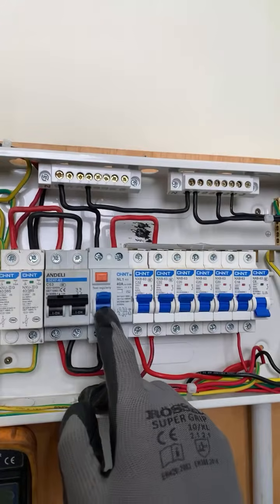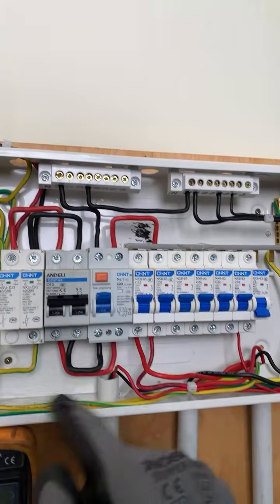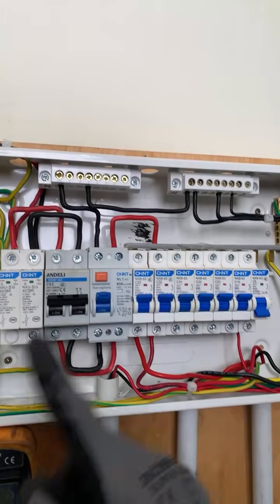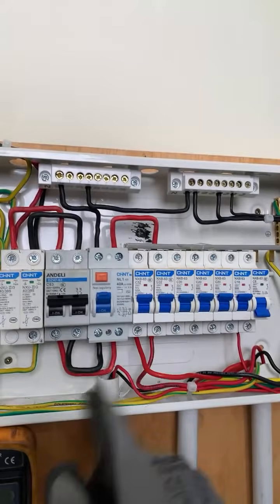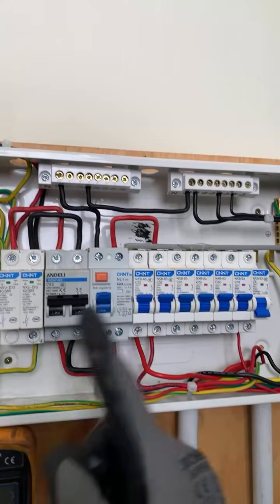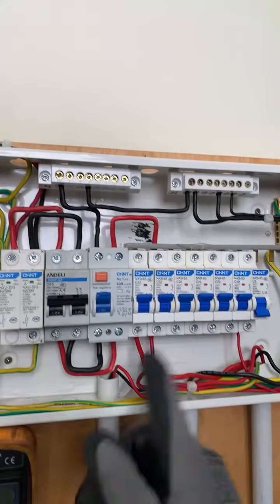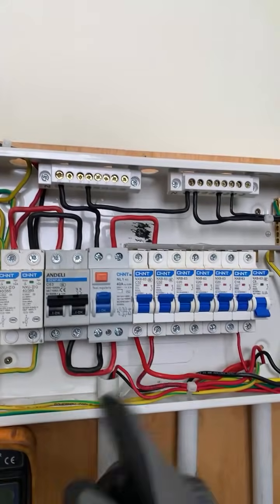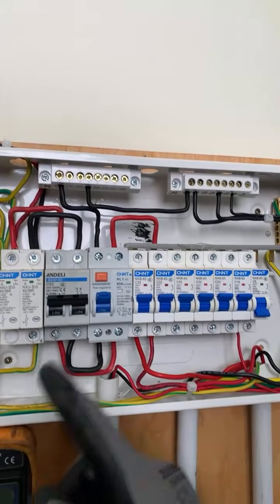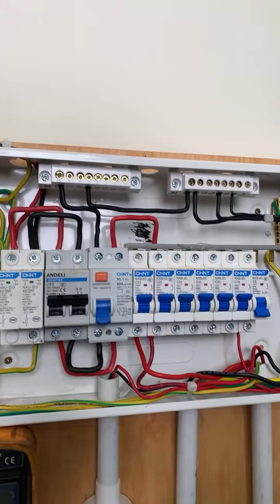So this RCCB continuously monitors that flow of current. If it is 5 amperes, it ensures that it is 5 amperes throughout. If at all what comes back is 4.9, it simply trips. What is the reason for tripping?